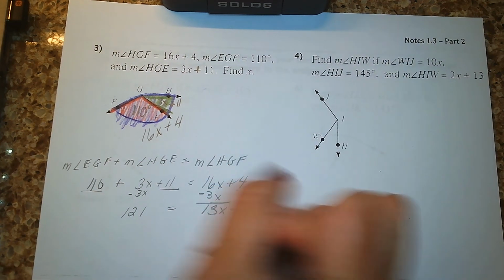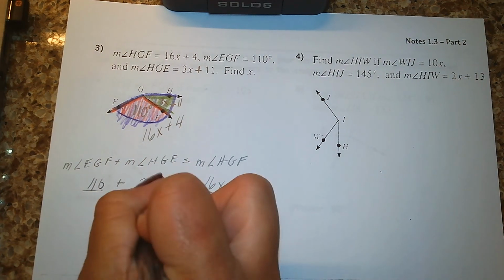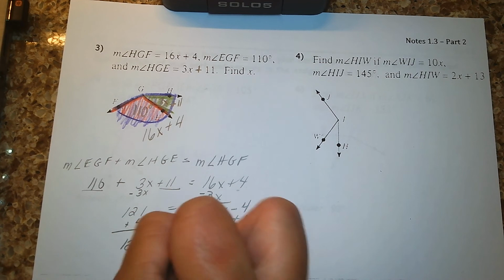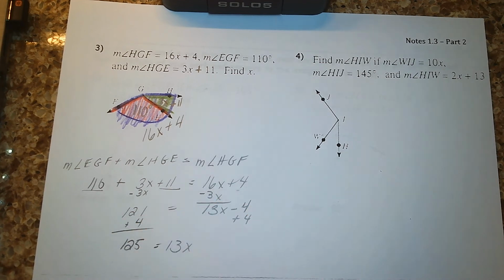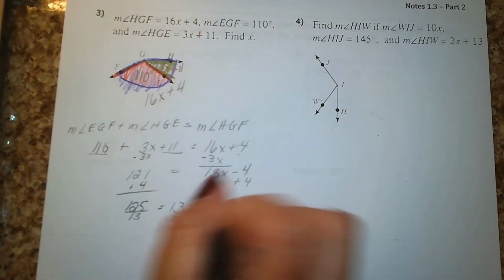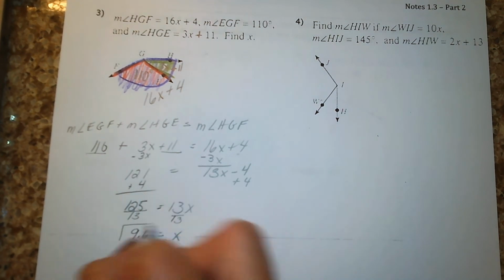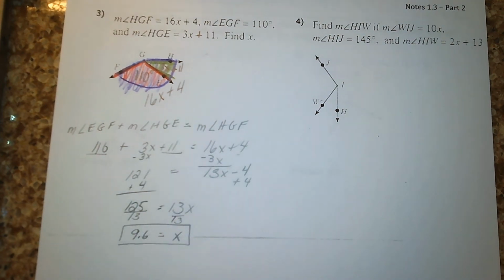Now I'm going to add 4 to both sides. So that gives me 125. 121 plus 4 is 125 equals 13x. And now we want to divide by 13 on both sides. And we are going to end up with a decimal. Don't be afraid, you will end up with decimal answers throughout this course. So 9.6 is our value for x there.